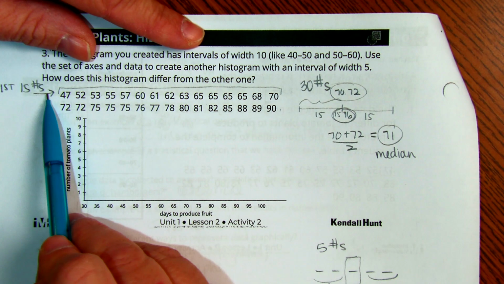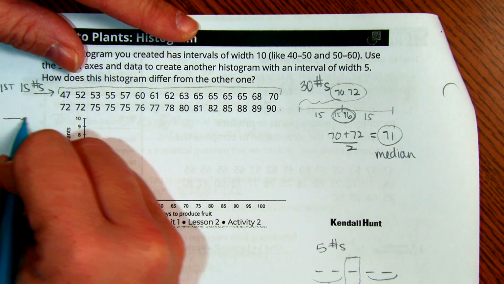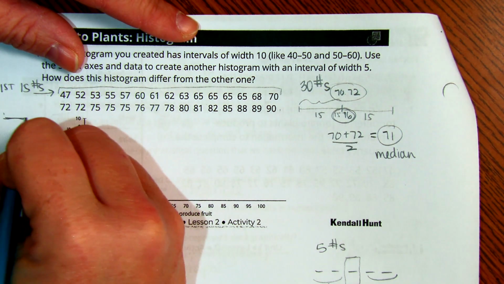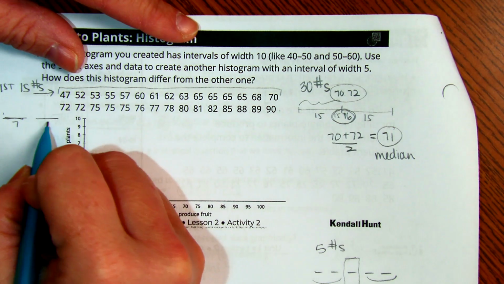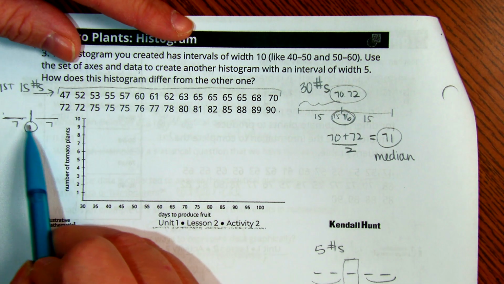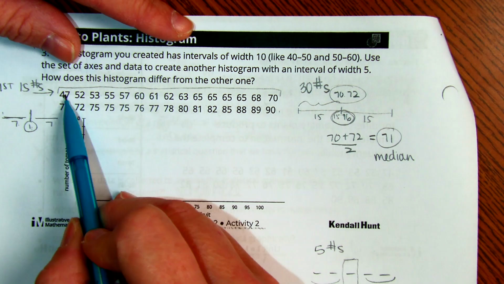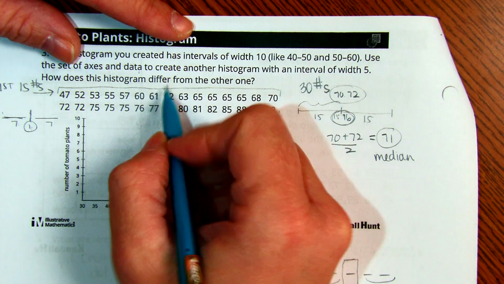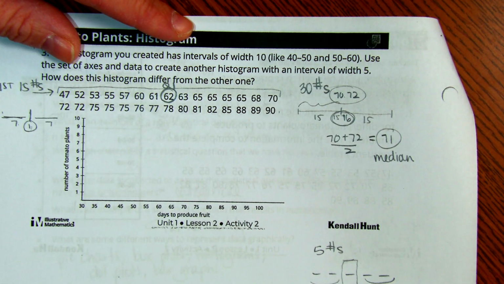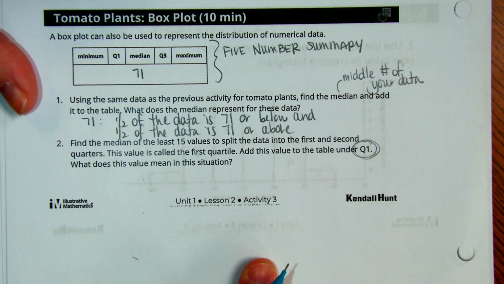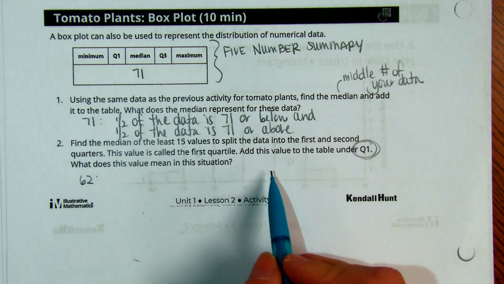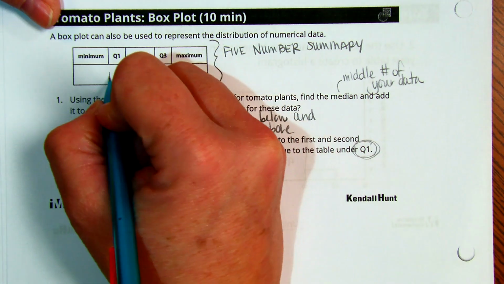So here I have 15 numbers, so that's an odd number. So that means I'm going to have 7 numbers on either side, and then I'm going to have 1 number that's in the middle. So I'm looking for actually number 8. So 7 numbers and then the 8th one. So 1, 2, 3, 4, 5, 6, 7, and 8. So this is going to be what's called quartile 1. So we're going to go back down to here. So quartile 1 in this case was 62. Let's add it to the table, 62.